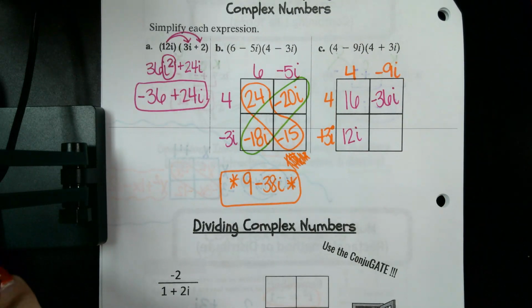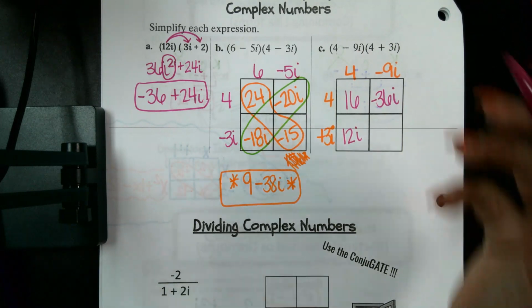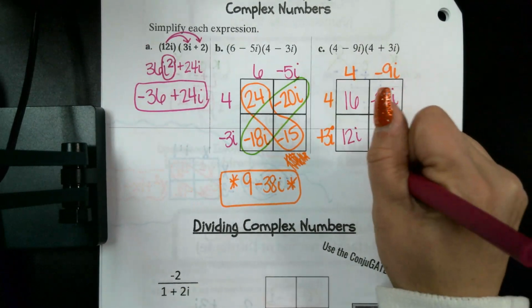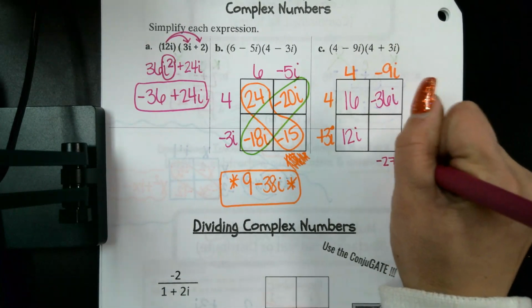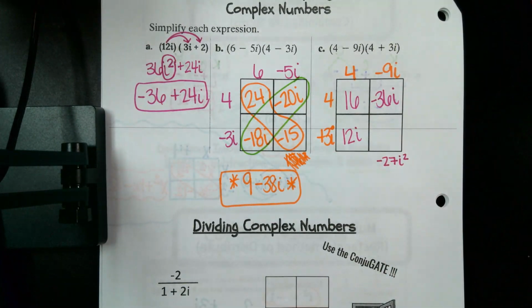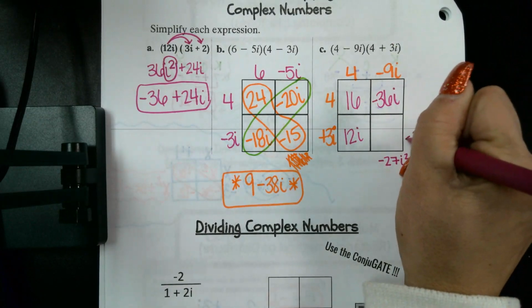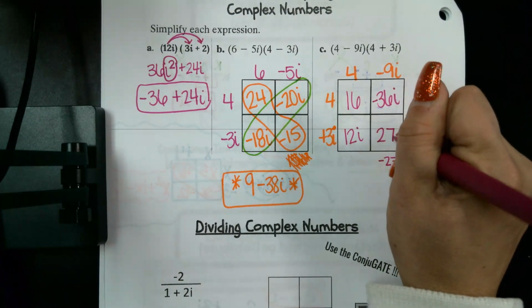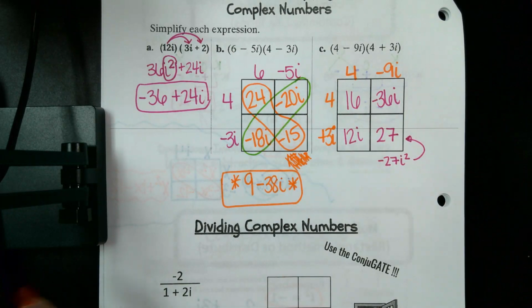And then, okay, so now let's talk about that bottom corner. 3 times negative 9 is negative 27 with an I squared at first. But then the I squared makes it its opposite, turning it into positive 27. Are we okay?